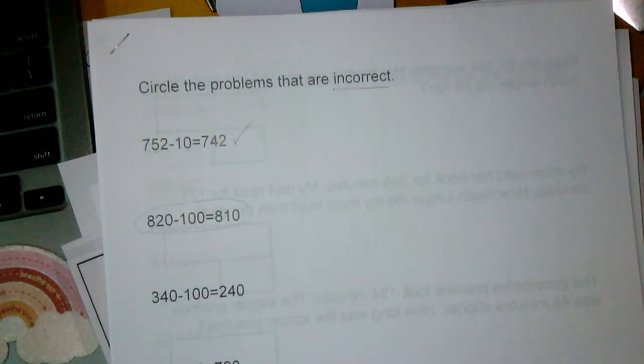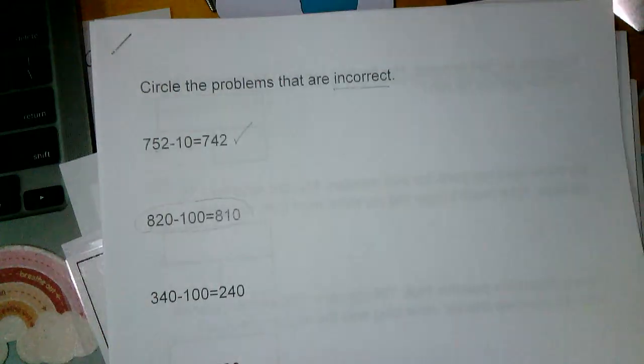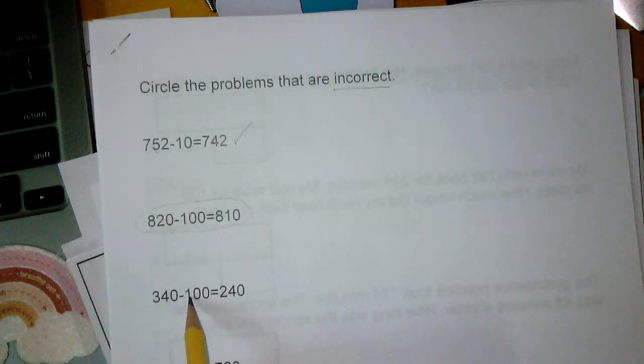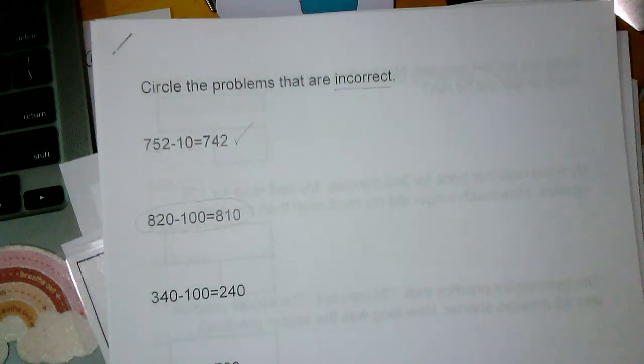That's what I want them to do for the rest of that page. They shouldn't need to stack them up. They should just be looking at the place value that you're taking from. This one we're taking 100 away. This one we're taking 10 away.